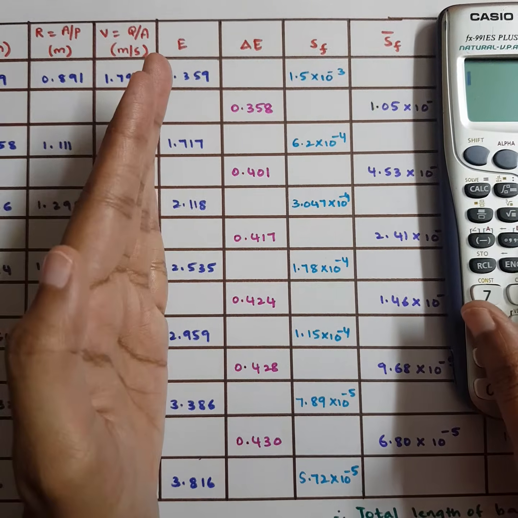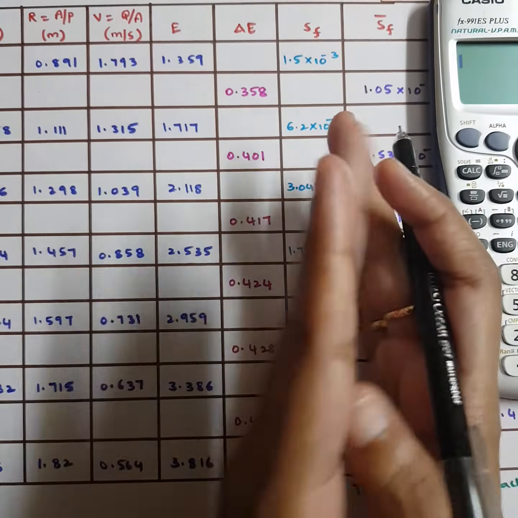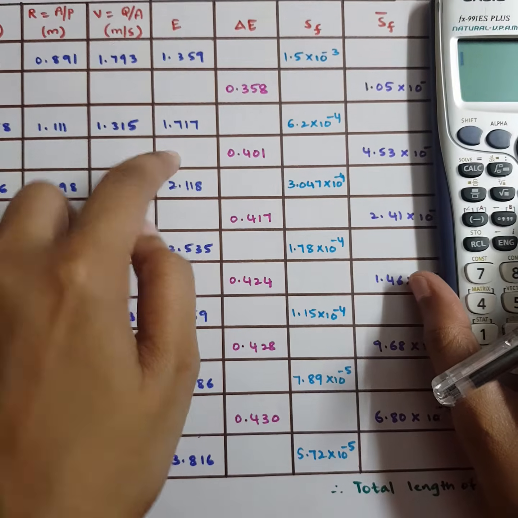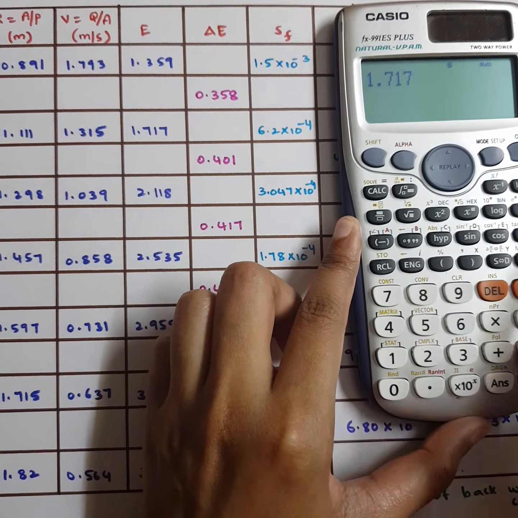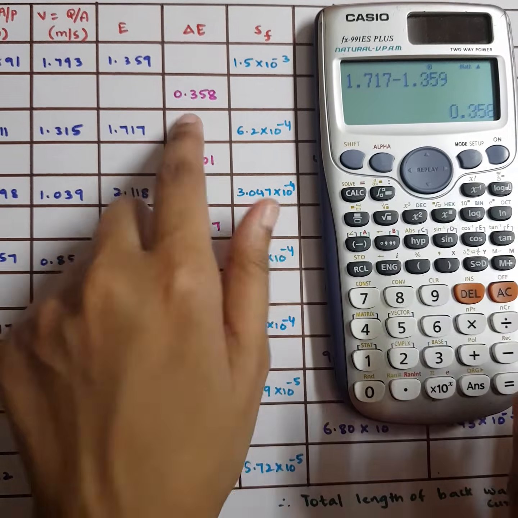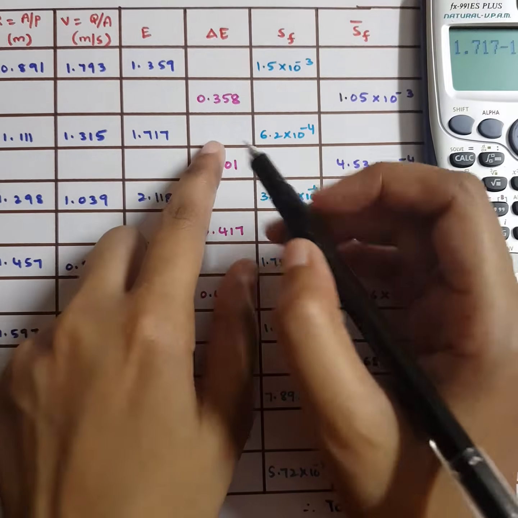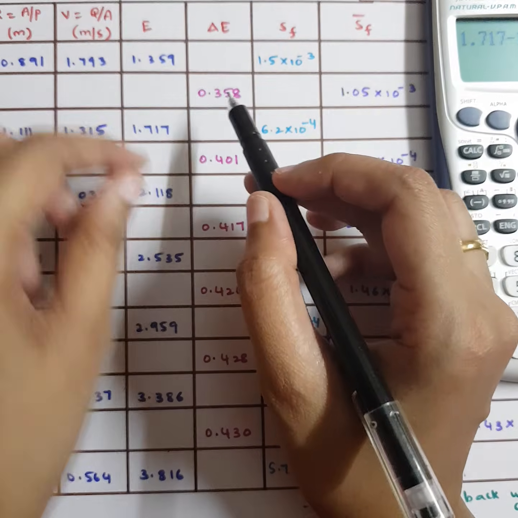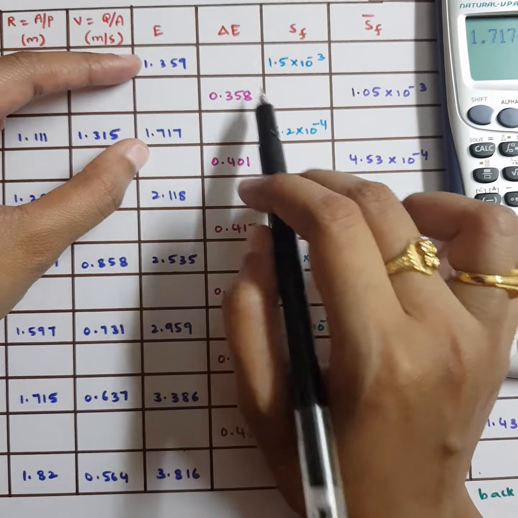Why? Because the first interval is here, the second interval is here. When I'm moving upward, I'm moving towards the right, so do E2 minus E1. So this minus this: 1.717 minus 1.359. Right, I got 0.358. So whatever difference of the interval you are solving, write it in between the two intervals. Don't write parallel to, write in between.